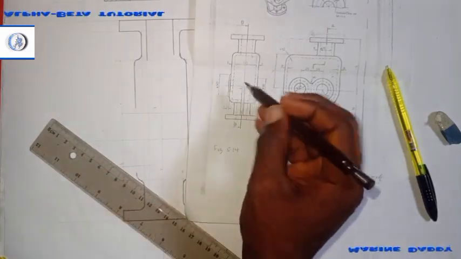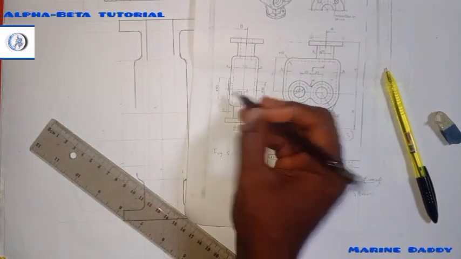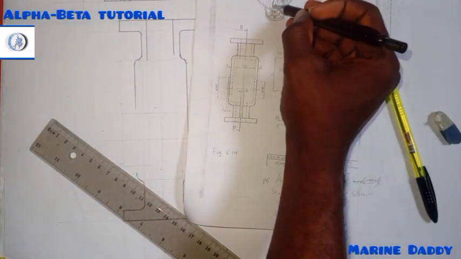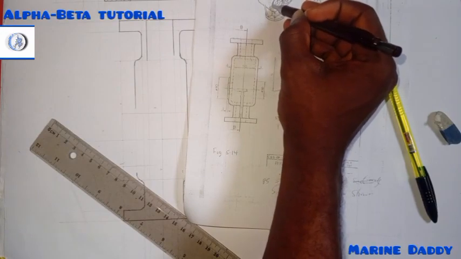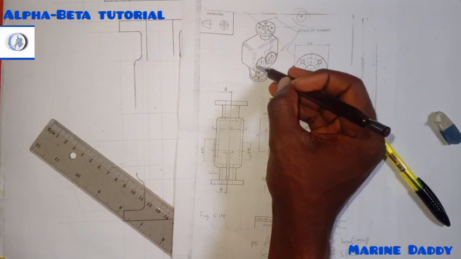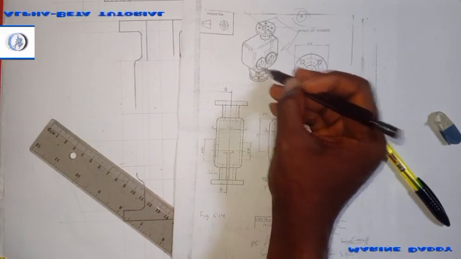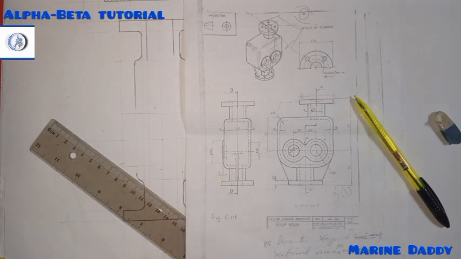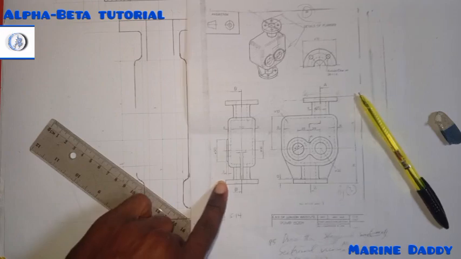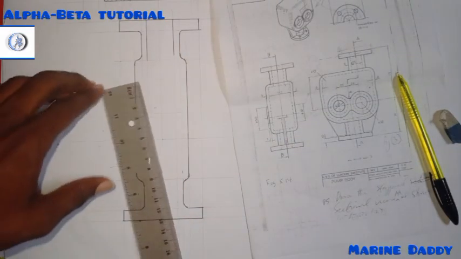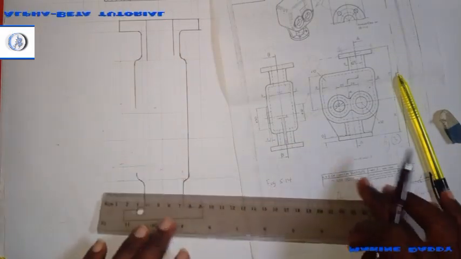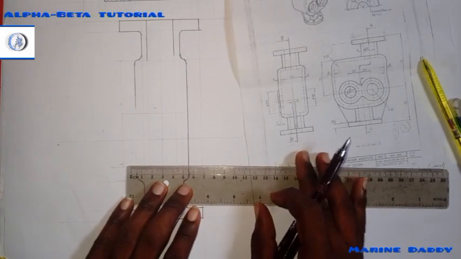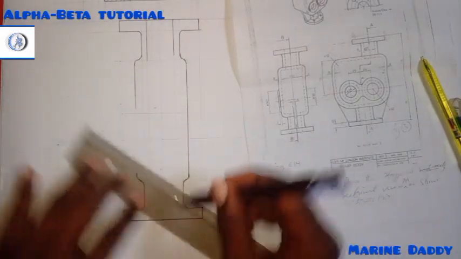after connecting, they said it has a thickness. That's the thickness from this to the body itself. You understand? The projection they said is 3 millimeter, not 3 centimeter. So I'm measuring 3 millimeter.